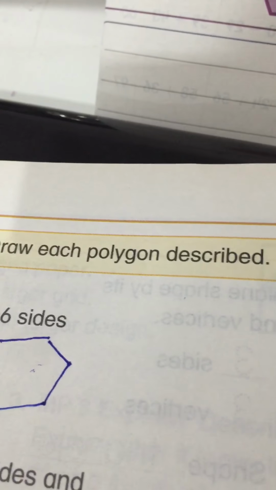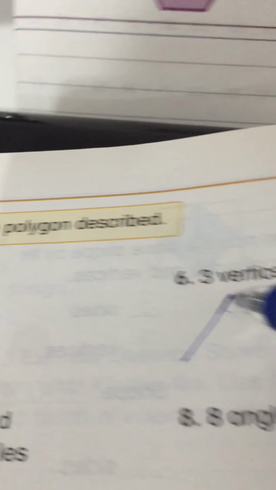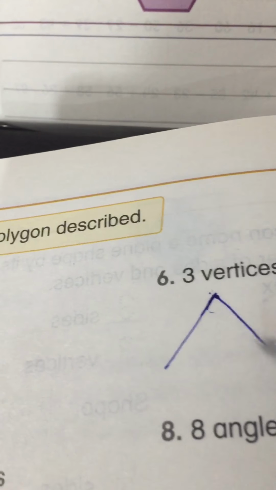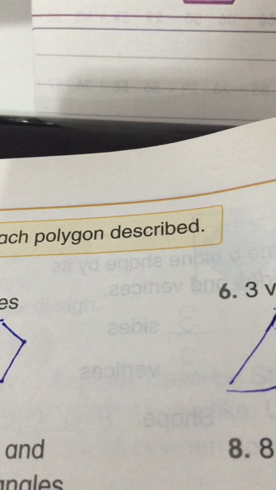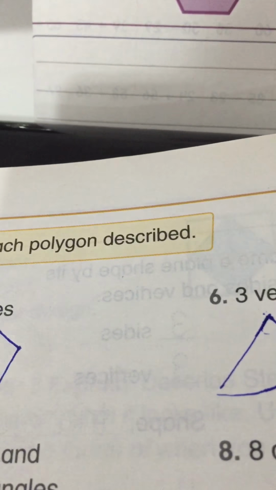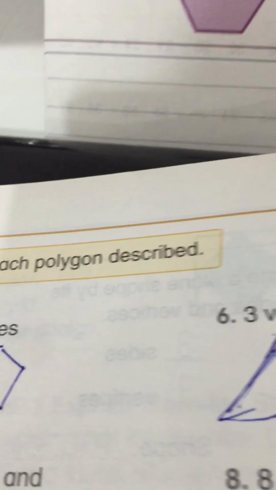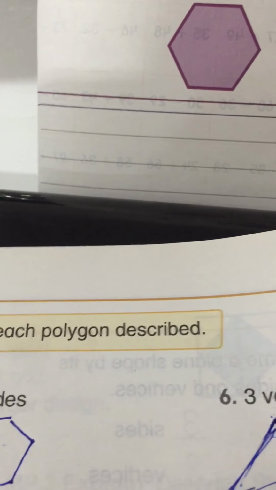Okay, so number 6, they said 3 vertices. So I have 3 vertices. So 1 here, where the sides meet. 1 here, 2 sides meet here, and we can make a side here. So they meet here, this is 1 vertex, 2 and 3, and we call this what? Triangle. So my ugly triangle.